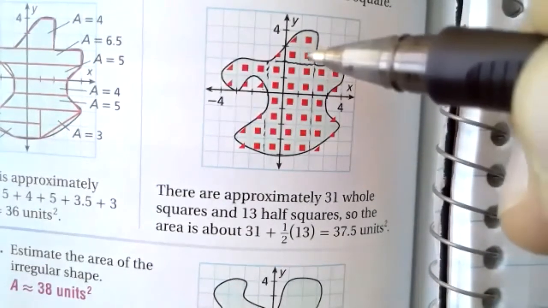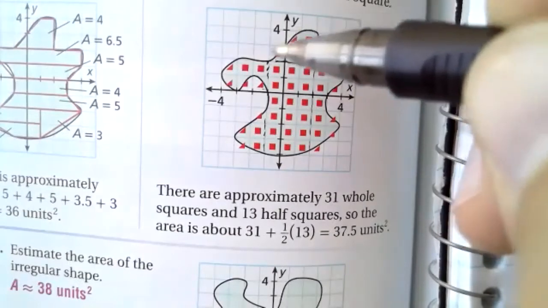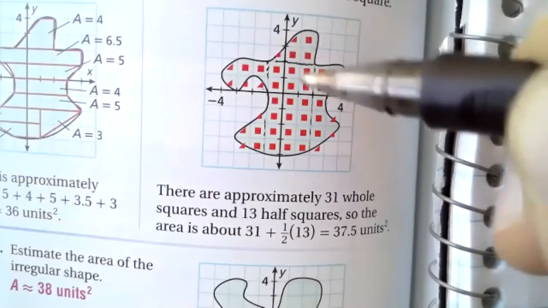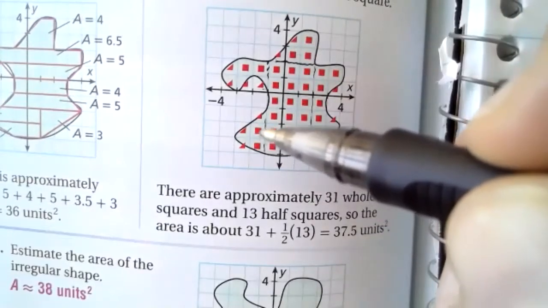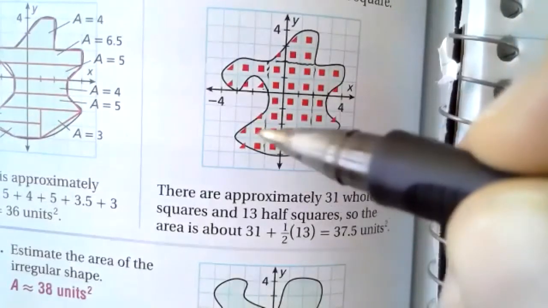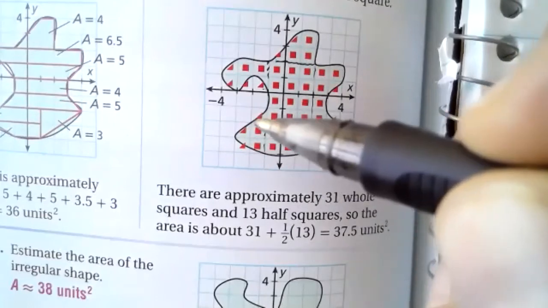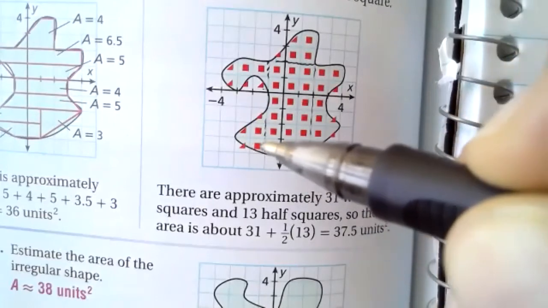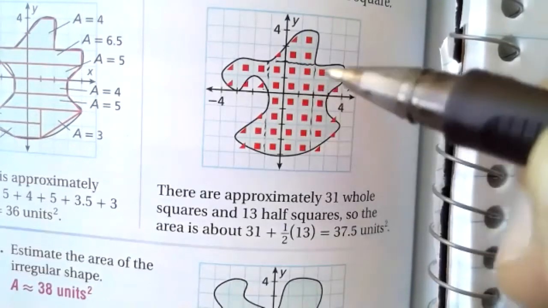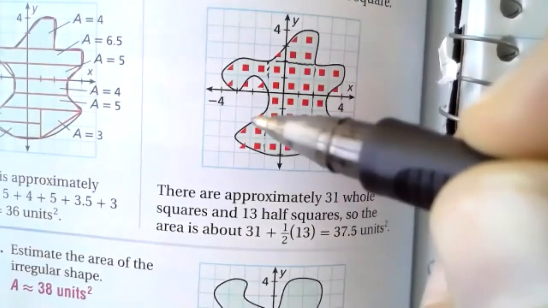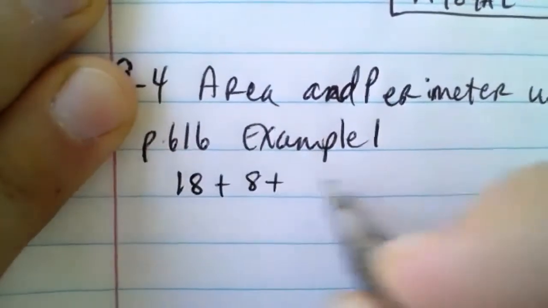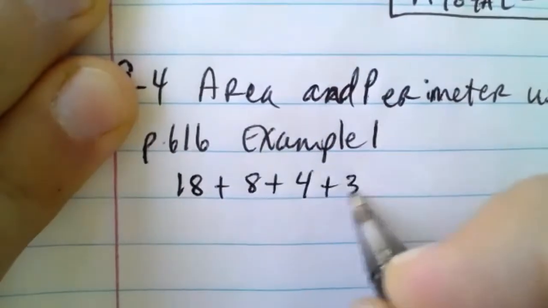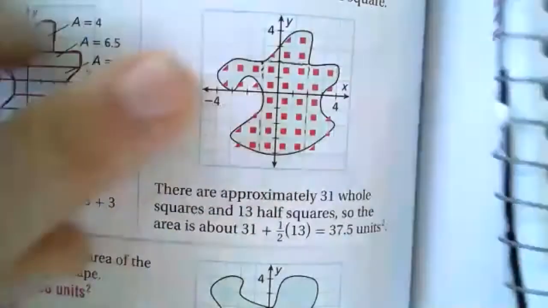That's 18 plus 8. So there I have 1, 2, 3, and these two make 4. So 18 plus 8 plus 4, and then 1, 2, and then we have 3.5 here because we got 2 together here, and then another half a square there. So that's 3.5. 18 plus 8 plus 4 plus 3.5. So I'm going to write that out just a second. So we got 18 plus 8 plus 4 plus 3.5 plus what's next?